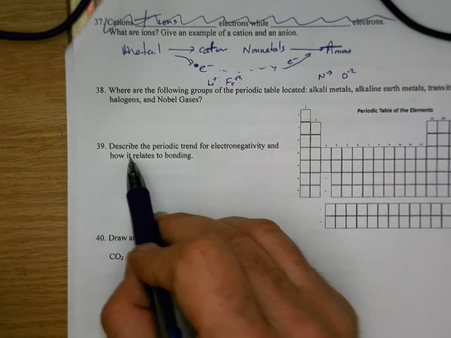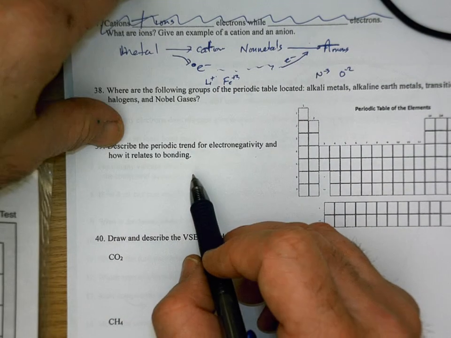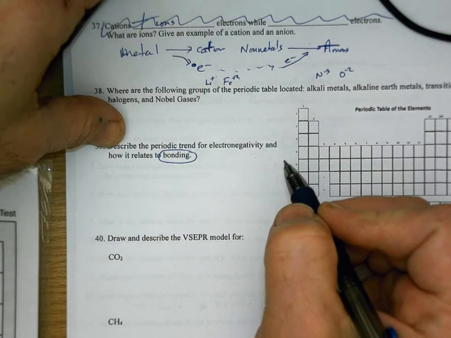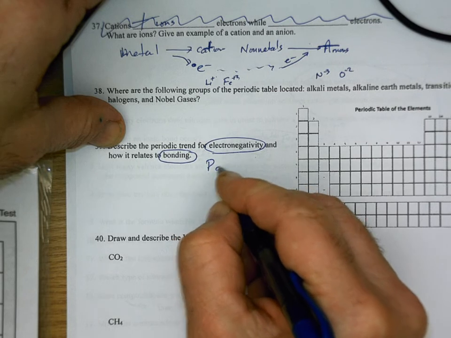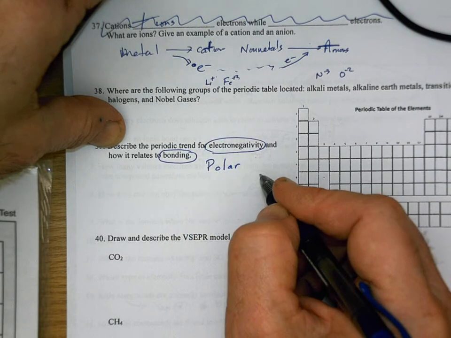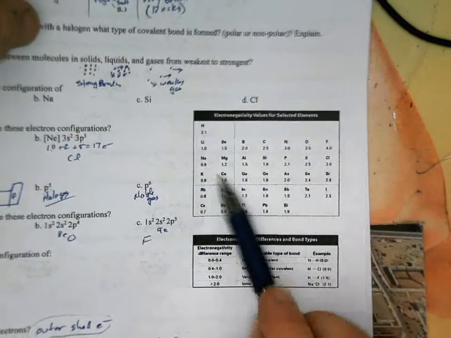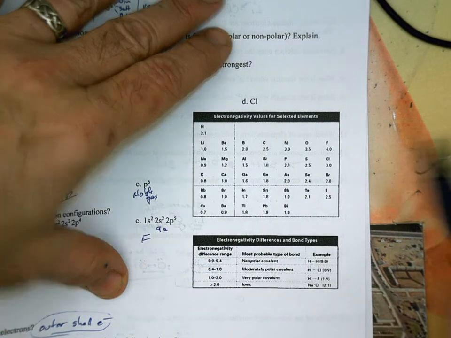Describe the periodic trend for electronegativity and how it relates to bonding. Well, first off, electronegativity is going to tell us whether the compound is a polar molecule, based on the differences in their electronegativity. That's this chart, which tells us the electronegativities. Now look, when you look at this chart, as you go to the right, they get higher. As you go up, they get higher.